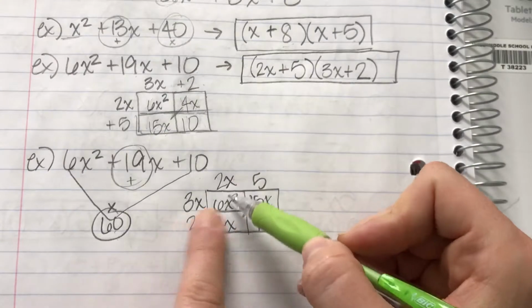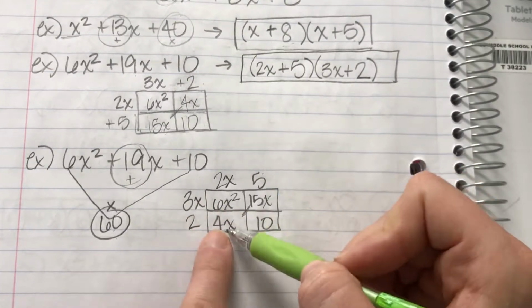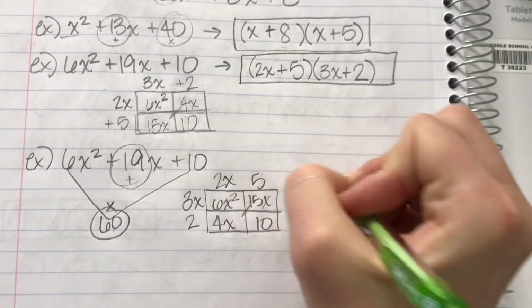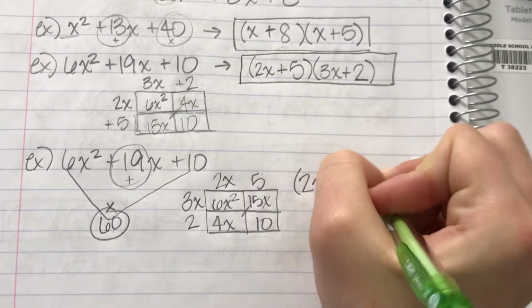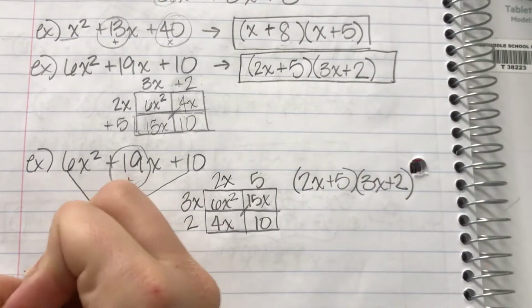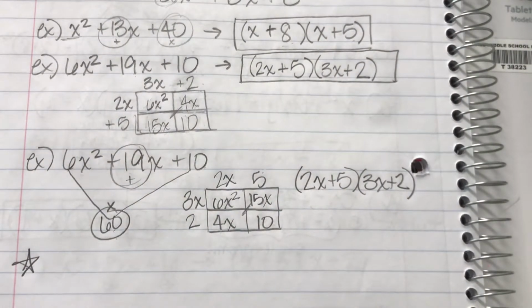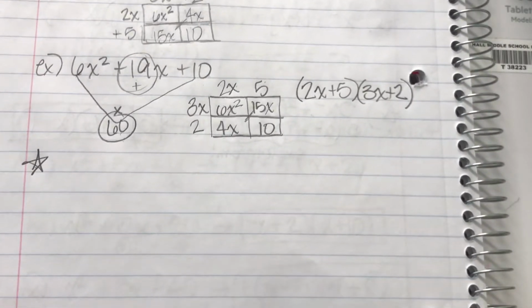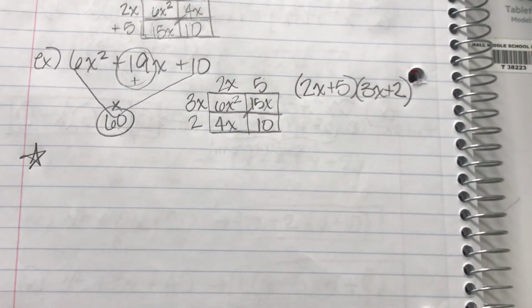And if I did it all correctly, then that makes 6x squared, 15, 4, and 10. And it gives me those same answers. I love it. 2x plus 5, 3x plus 2. All right. That's how the 60 comes in. So here's what I'm going to do. And we're going to do lots of examples that'll make more sense. Right now, let's just write an outline because I know that sometimes y'all like having written steps.